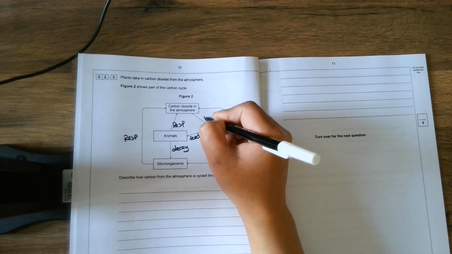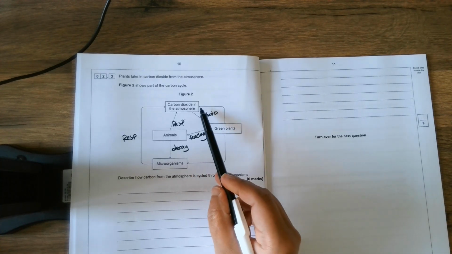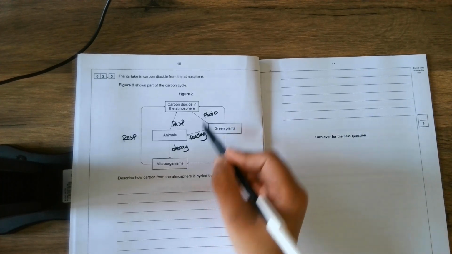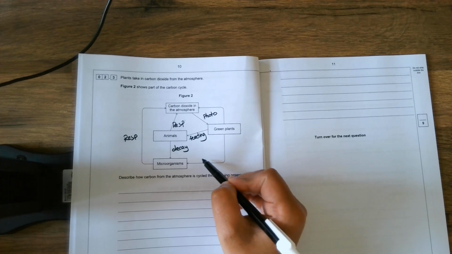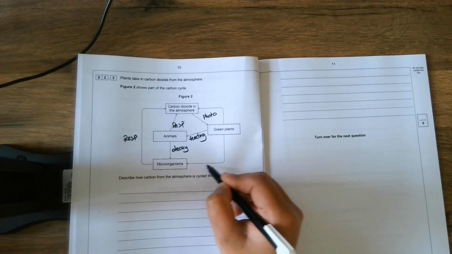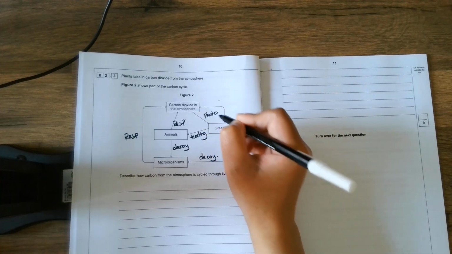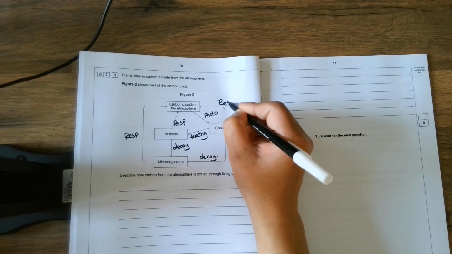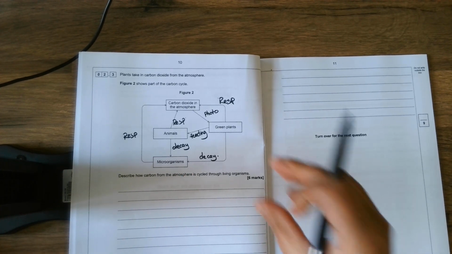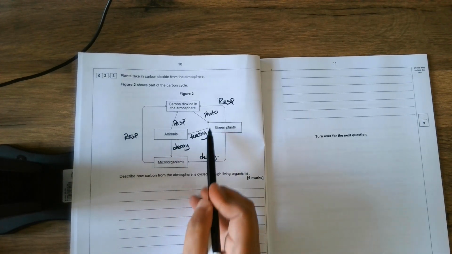CO2 going into green plants, that must be photosynthesis. And then carbon dioxide in the atmosphere is taken in, so you can see an arrowhead there and an arrowhead there, so that must be... sorry, I didn't see the green plants there, but green plants into microorganism, that must be decay, and then green plants going into the atmosphere, that is respiration. Remember, plants also respire. So that's your planning done, and all you need to do now is add that as bullet points and use each of these as your headings.